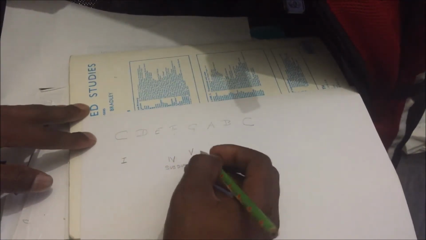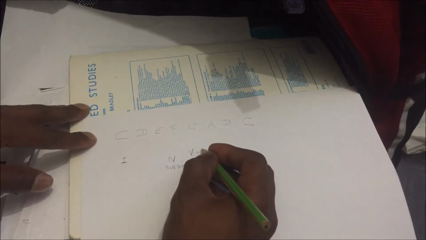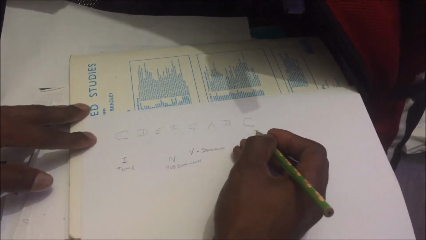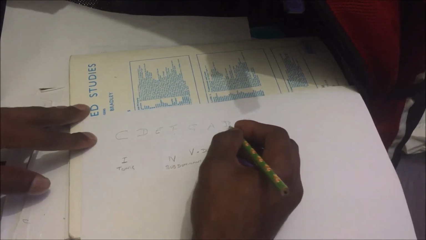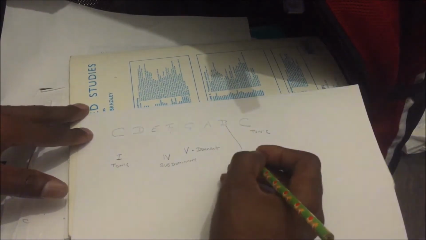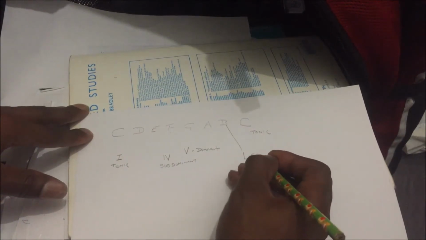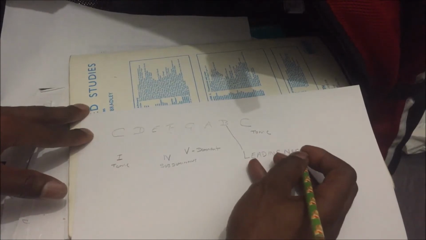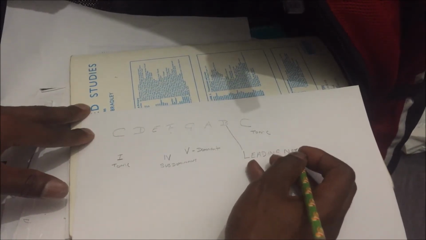G is 5, which is what? Dominant. Remember, here is tonic. Here is tonic. And what is B? B is called the leading note. Leading note. So, as I said, this is how most music is.